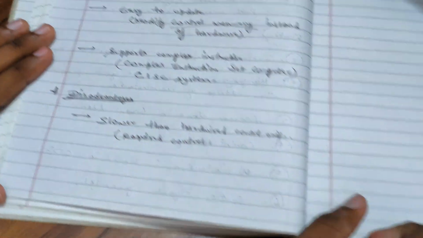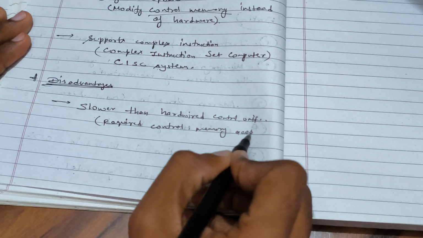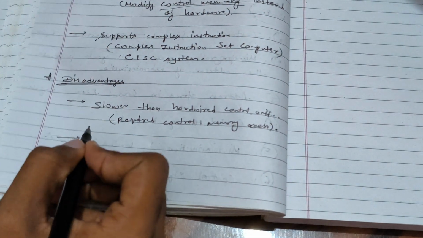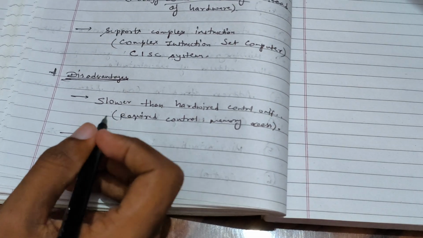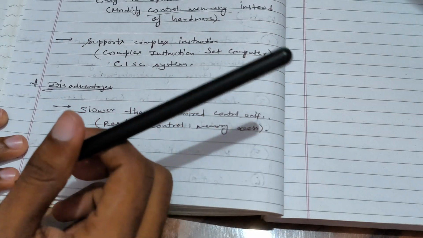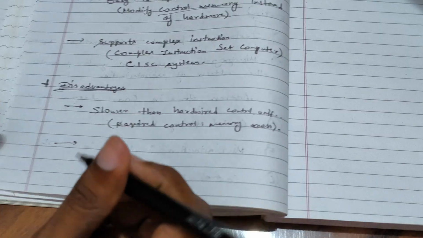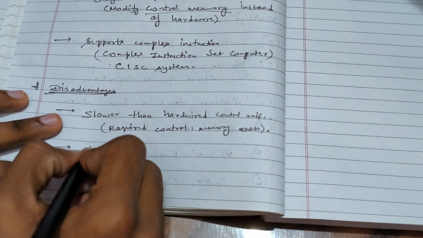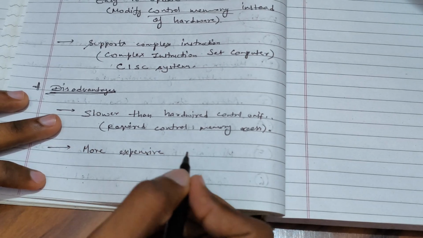Cool. Another disadvantage is that this is also expensive, since we are using control memory, and some extra circuits are required for implementing those software routines, the microprograms.